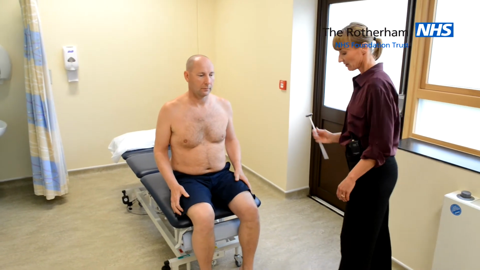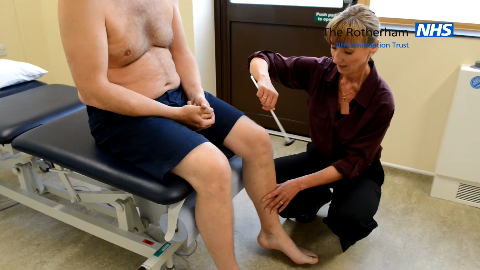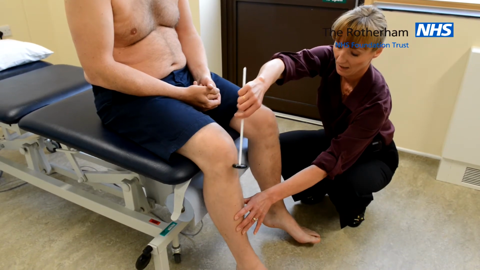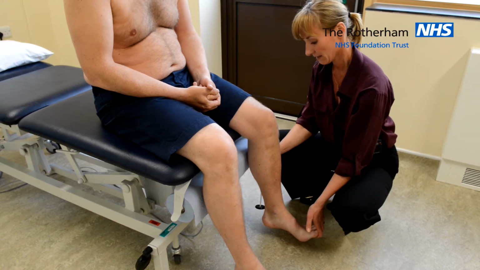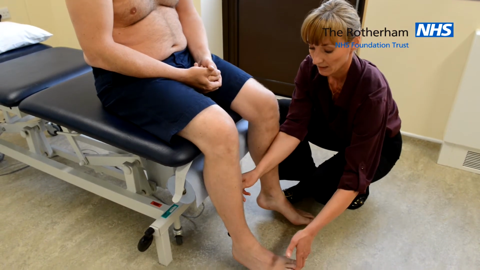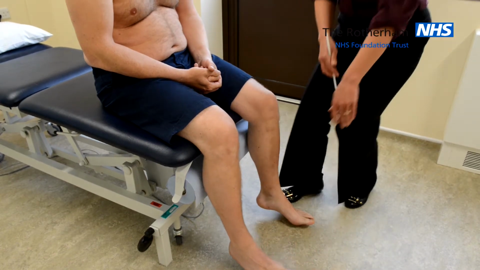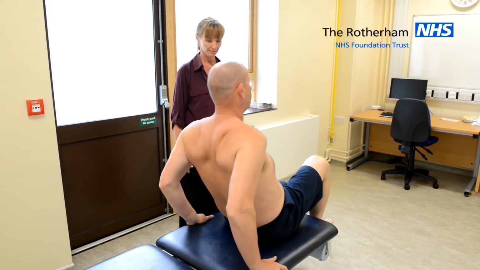and we check the reflexes in sitting. The patella reflex, looking for symmetry, and then the tendo Achilles. Continue with the neurological assessment. We ask the patient to lie down on the back.